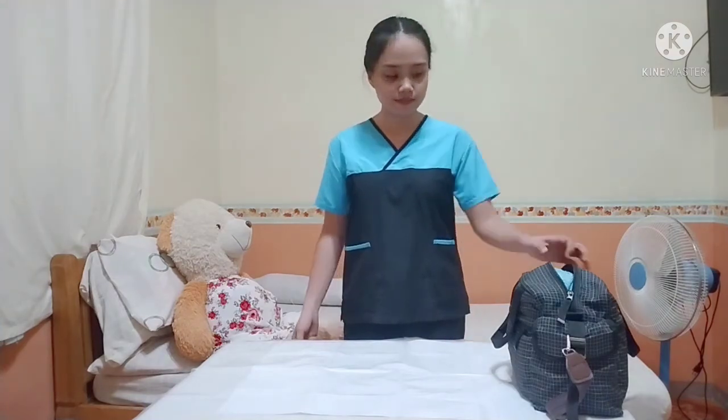Next is fold the plastic lining. It should be contaminated side in, and then place it over the flaps of the bag. So, the plastic lining should be contaminated side in para po ang magiging in contact sa clean material sa loob ng bag is yung clean side. And then place it over the flaps of the bag para po madali ulit kunin for the next other treatment.